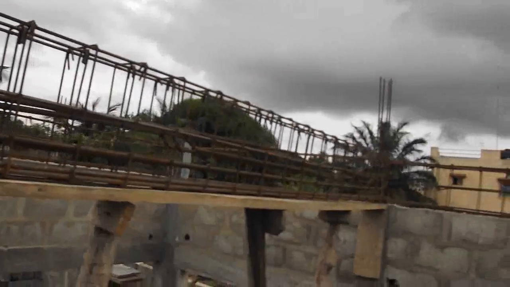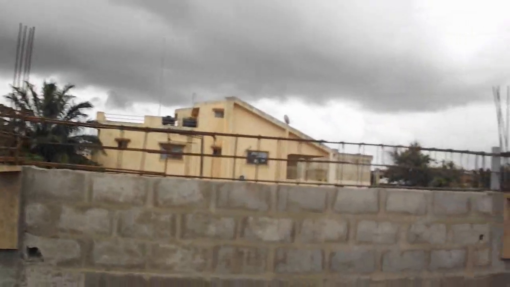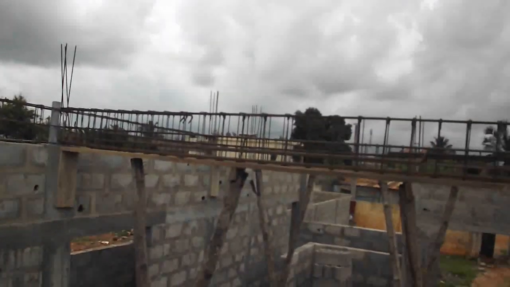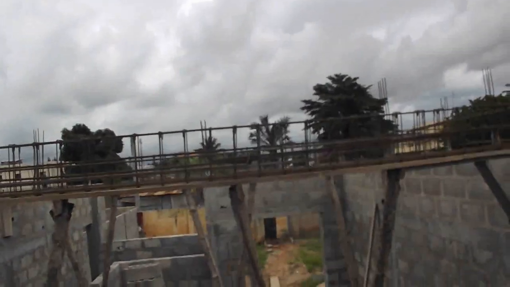We will have more to say about the actual casting of the beams in a subsequent video.